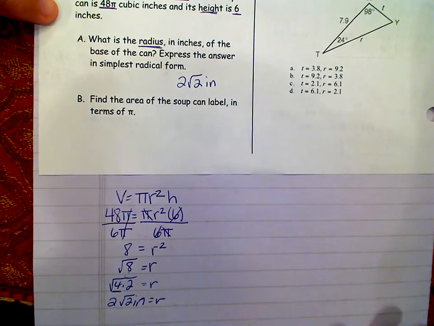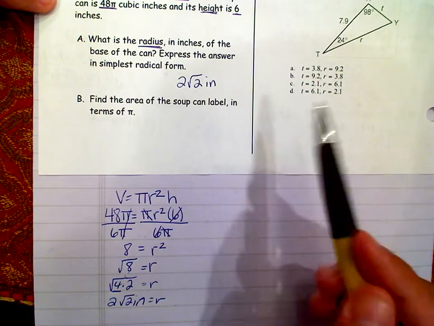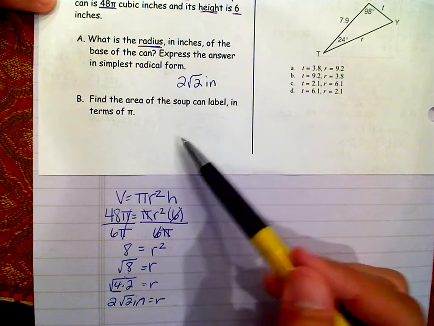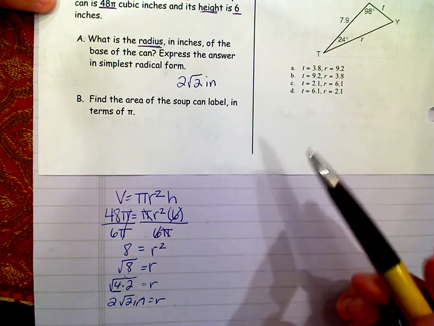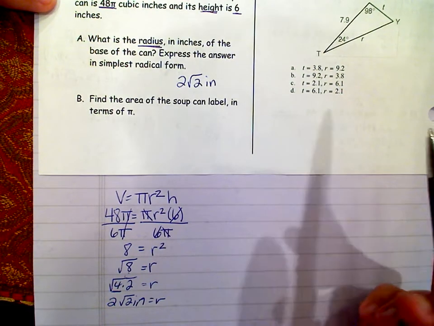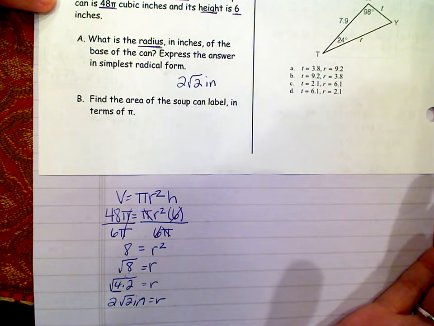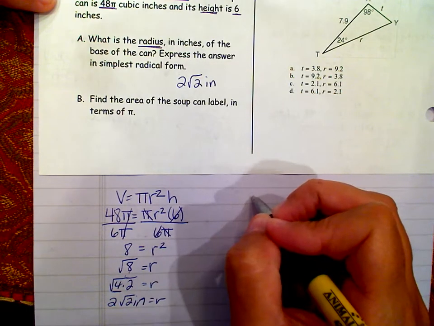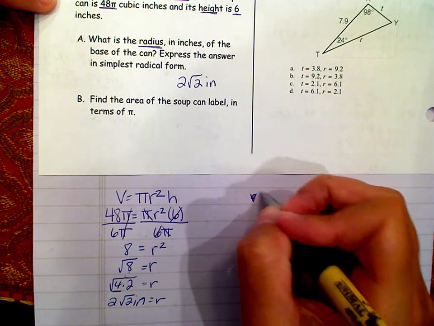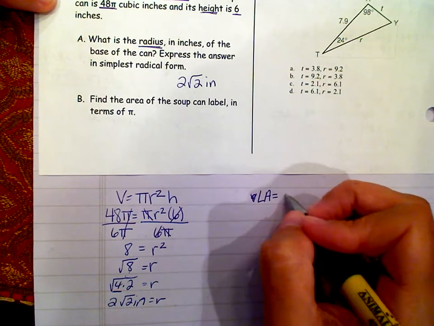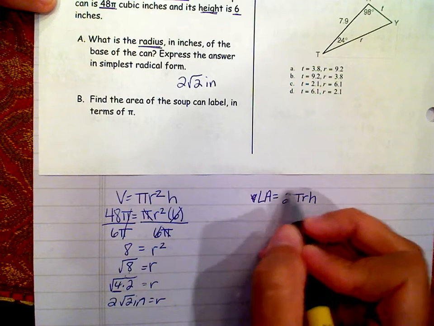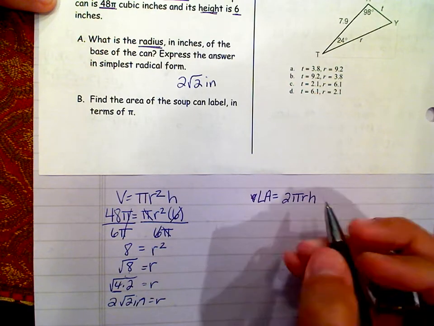Now for part B, it says to find the area of the soup can label. Leave your answer in terms of pi. So we're finding the soup can label, which is just the lateral area. So it's not the entire surface of the can, just the lateral area. So for part B, to find lateral area, it's 2 pi r h. Remember, it's the circumference times the height.